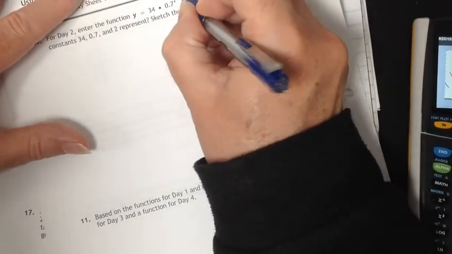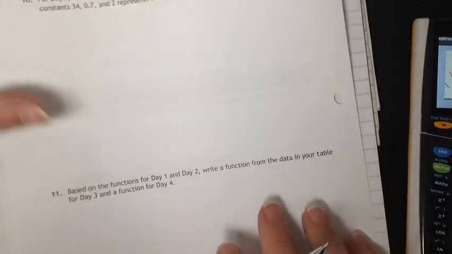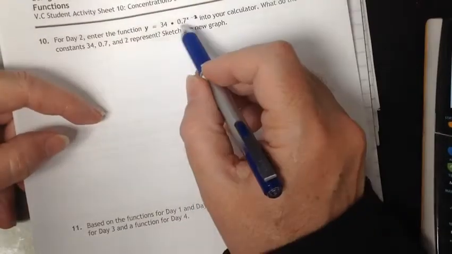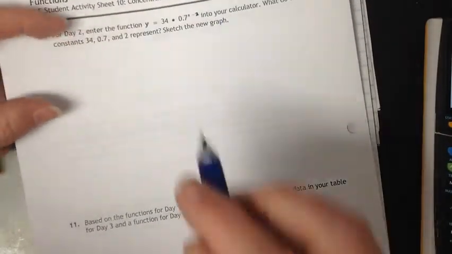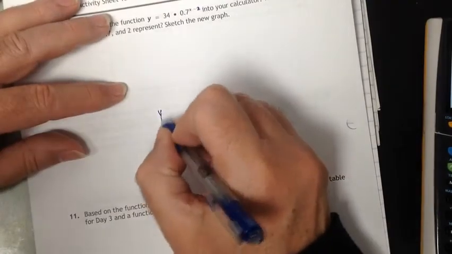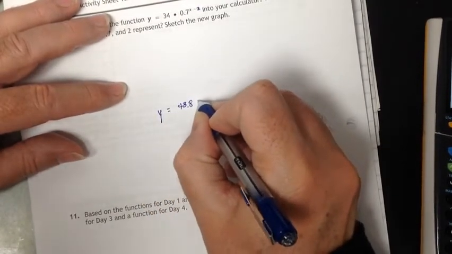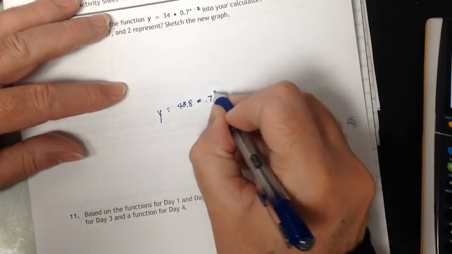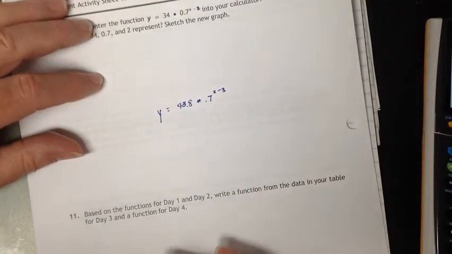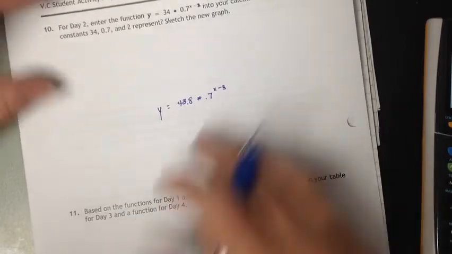So you do need to adjust this. This should be x minus 2 here. On number 10, it should say 0.7 to the x minus 2. When we do day 3, we used y equals 43.8 times 0.7 to the x minus 3 to shift it over to the third day.